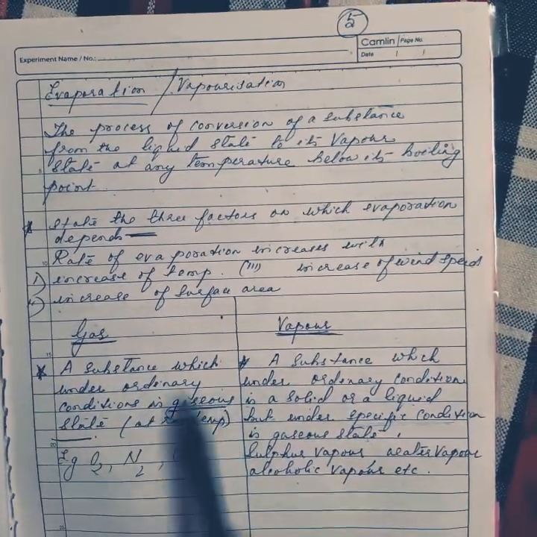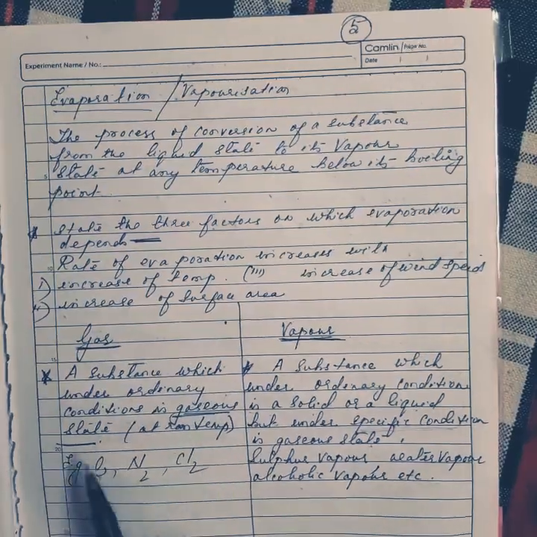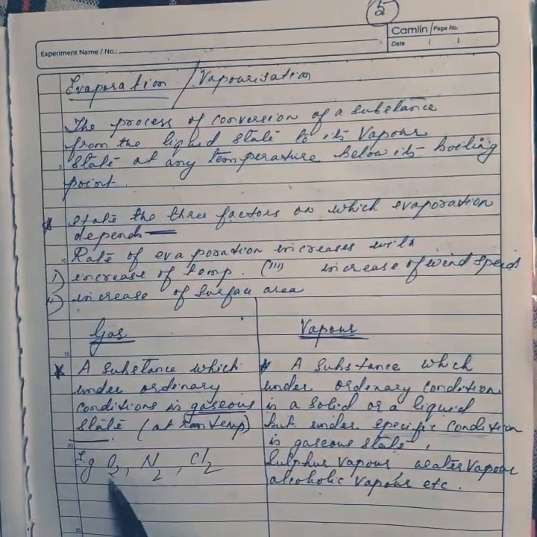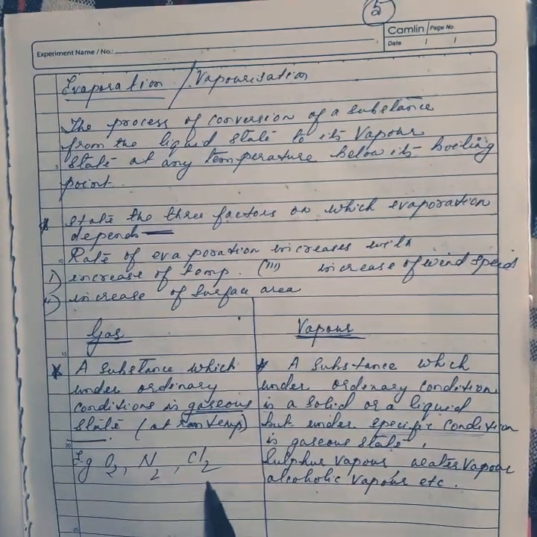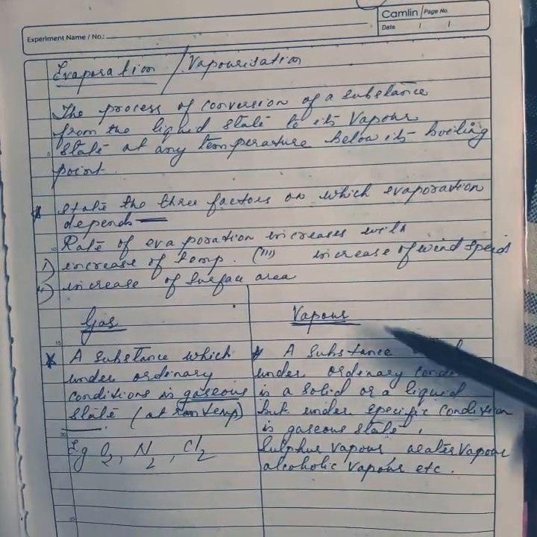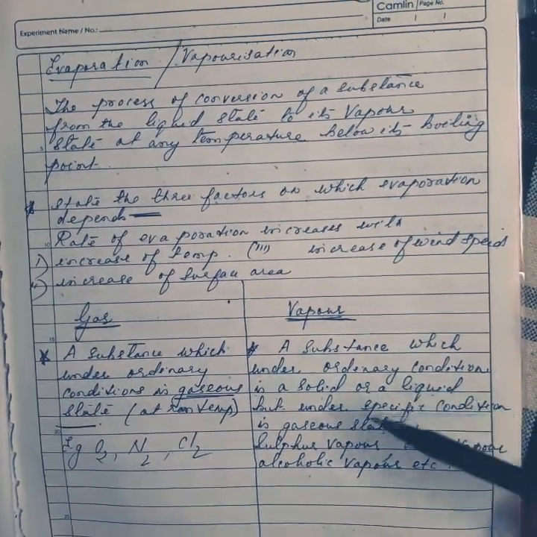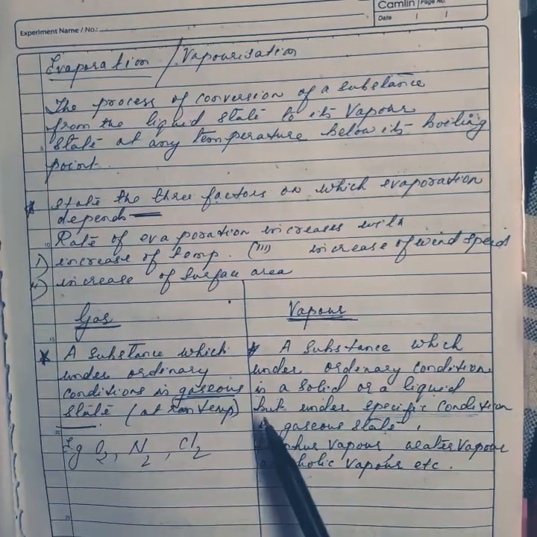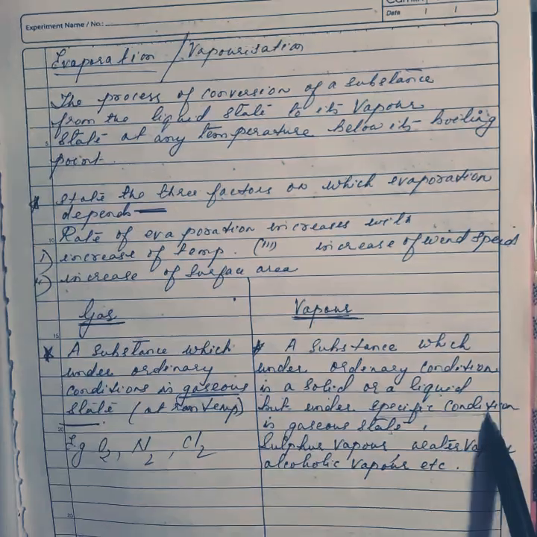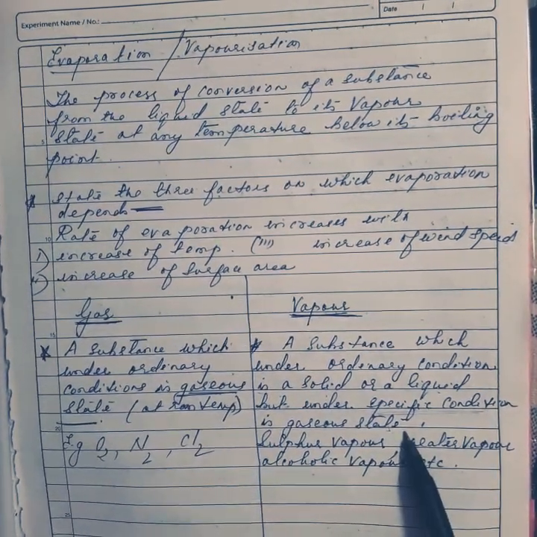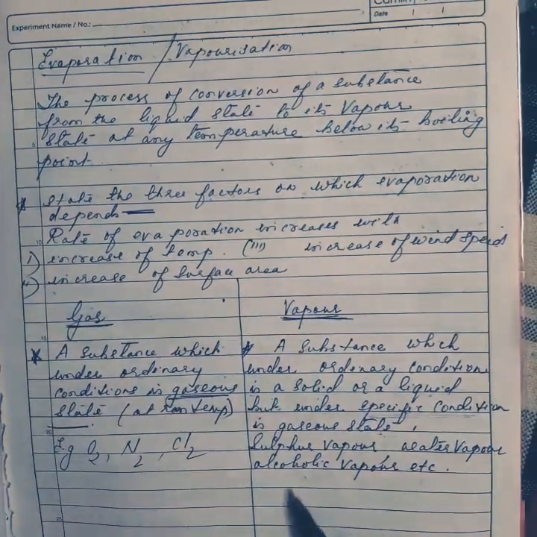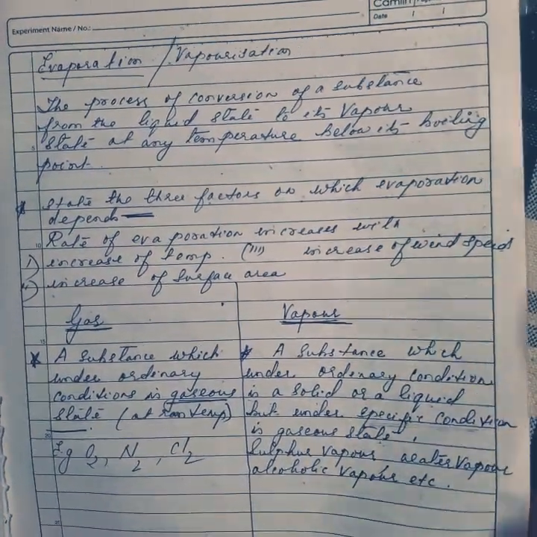Gas is a substance which under ordinary conditions is in gaseous state. Ordinary condition means at room temperature it is in gaseous state. For example, oxygen, nitrogen, chlorine, these are all in gaseous state. Vapor is a substance which under normal or ordinary condition is a solid or a liquid, but under specific condition it is gaseous. For example, vapors of sulfur, water vapor, vapors of alcohol are examples of vapor.